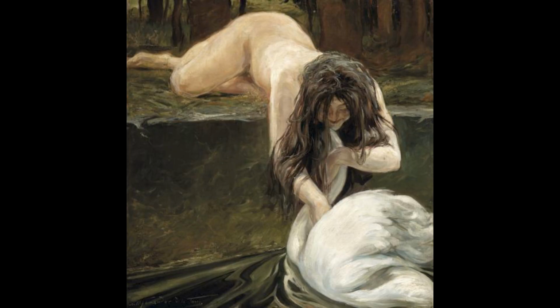Let's see if we can refine that and understand it. So let's start with a cone. I'll first draw it as a cone.